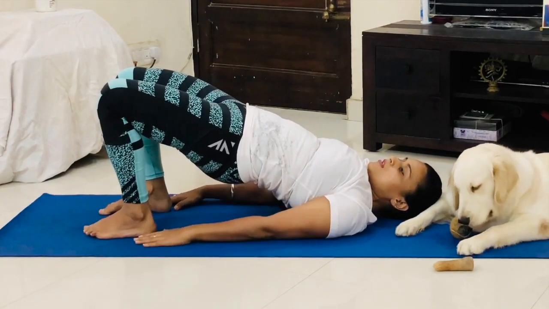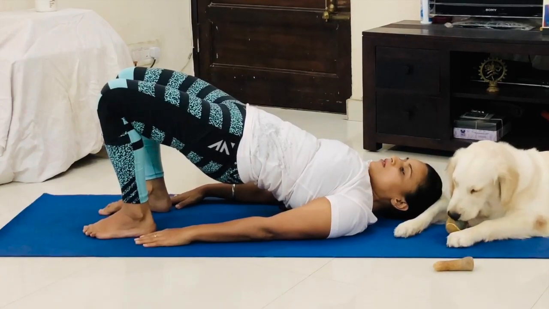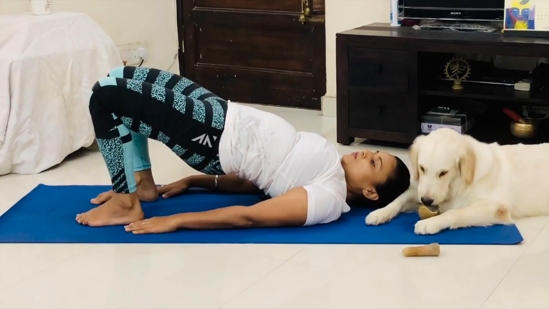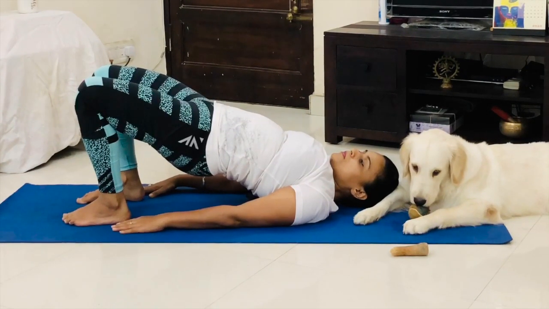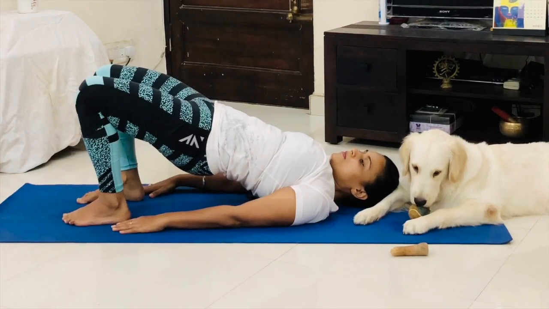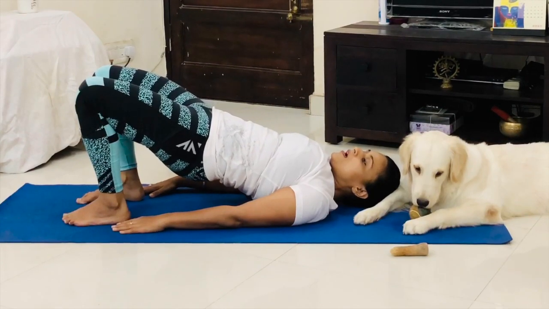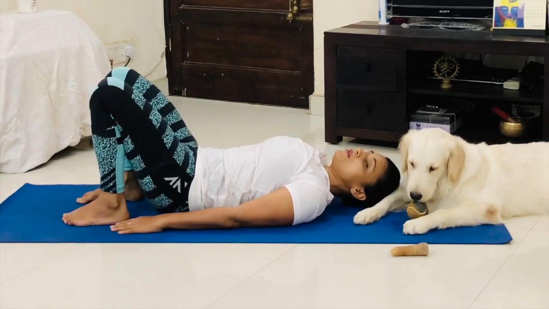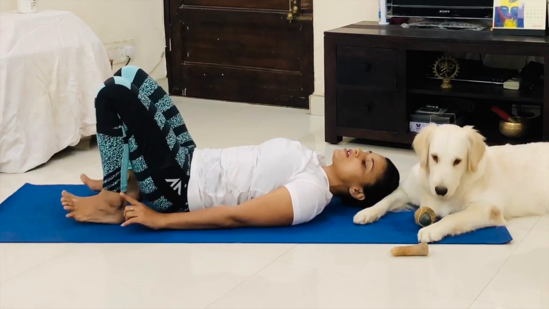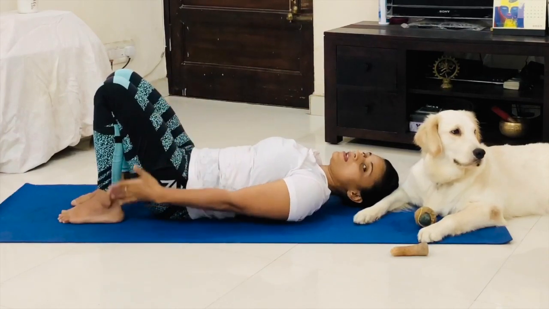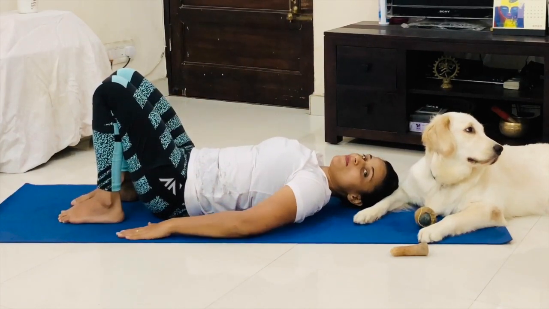Stay here and breathe for 5, 4, 3, 2, and 1. And slowly come down. Remember, your feet should not go this way. Yes, we're not trying to do Charlie Chaplin feet. Keep your feet in line, parallel to the sides of the mat.